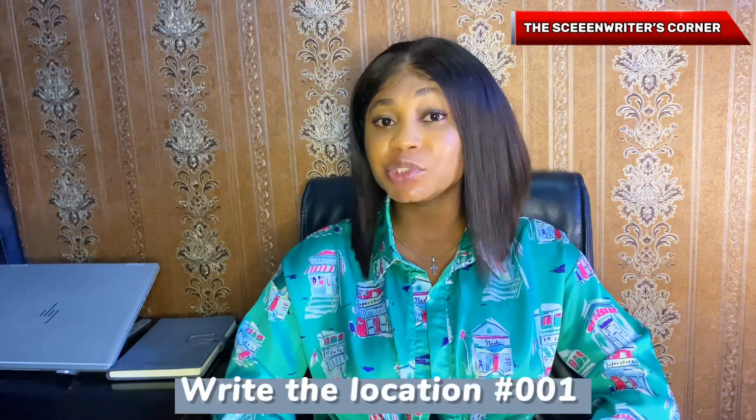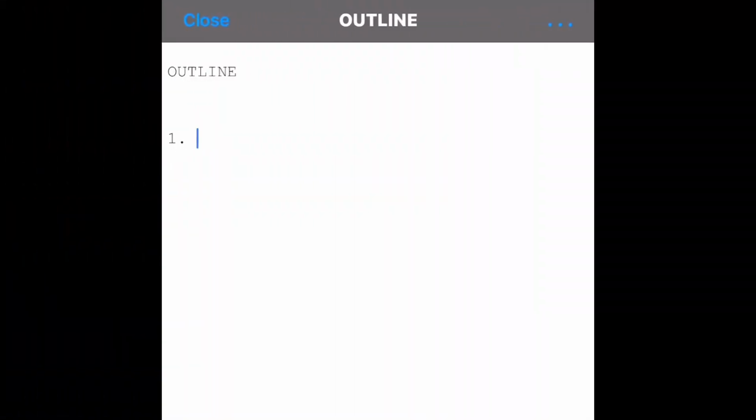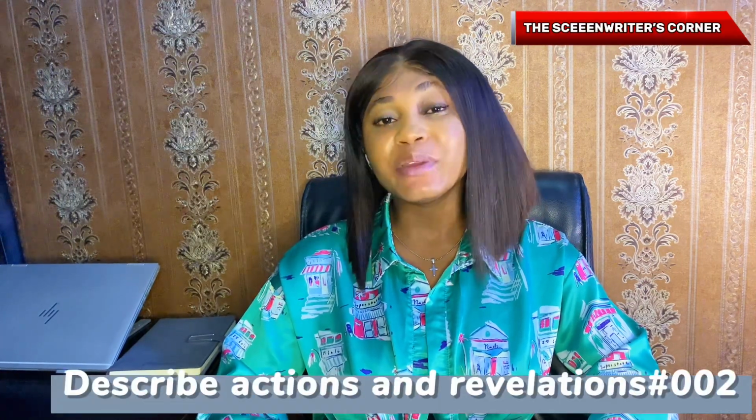Firstly, I write down the location where I want the action to take place, for example, Zeno's living room. Then I go ahead to describe the actions and revelations. What actually happens in the scene, who takes what actions, who learns what information, and what I want my audience to pick from that scene.